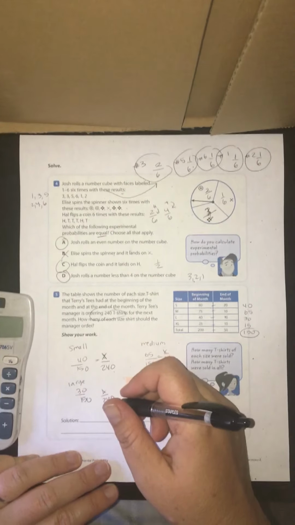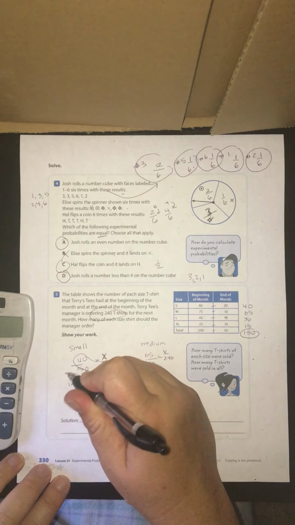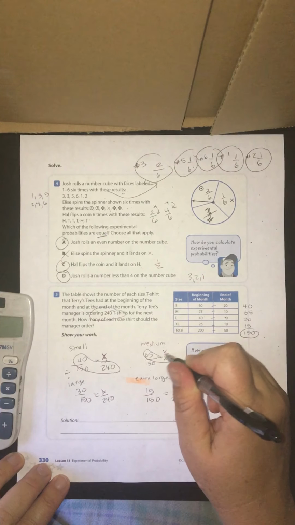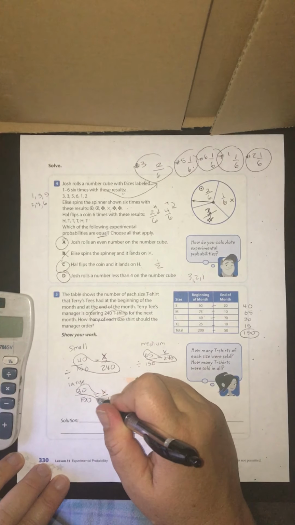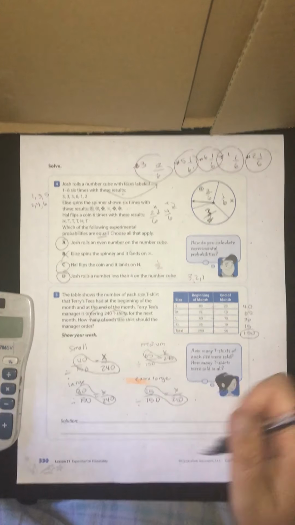So they're just asking us to go back and forth and do all the multiplication. So we're multiplying, then we're dividing, for each one.